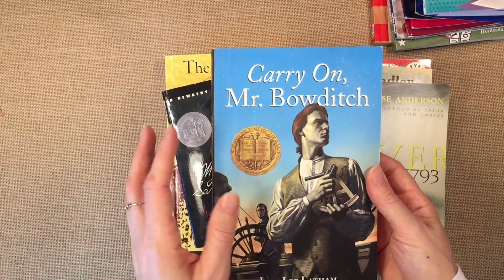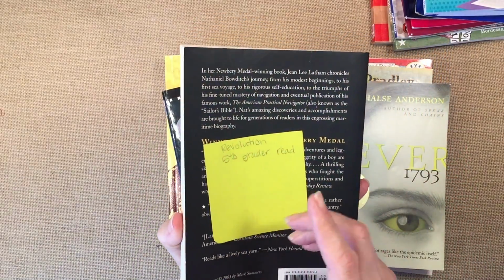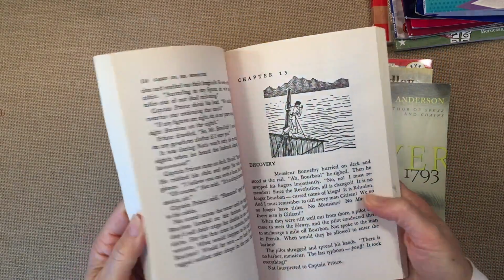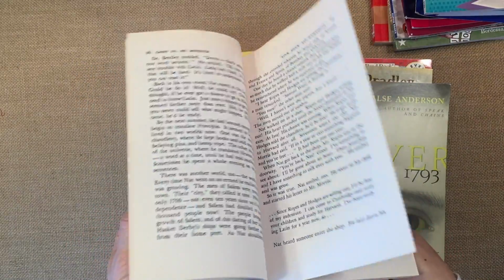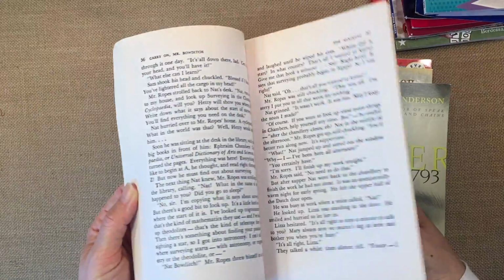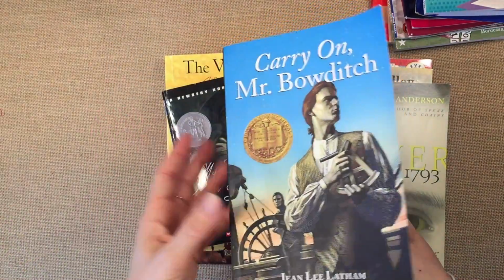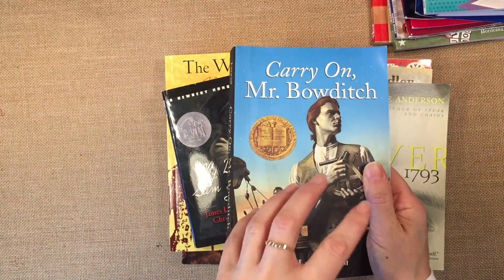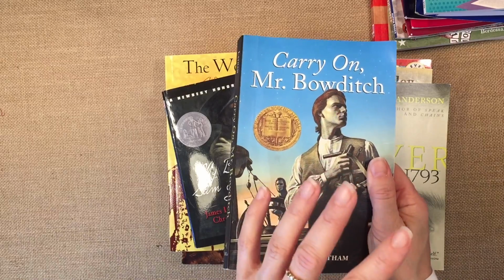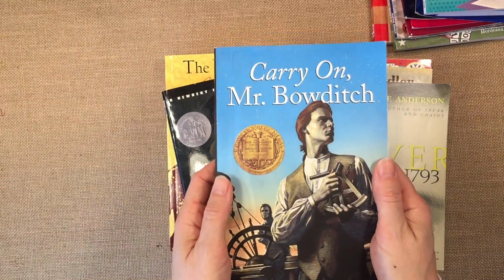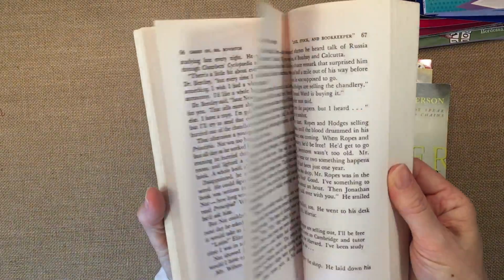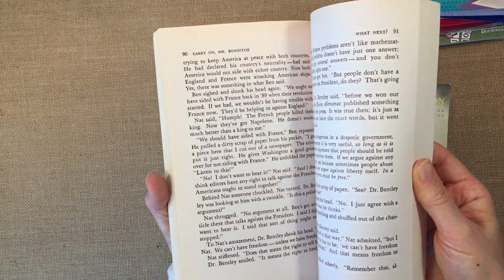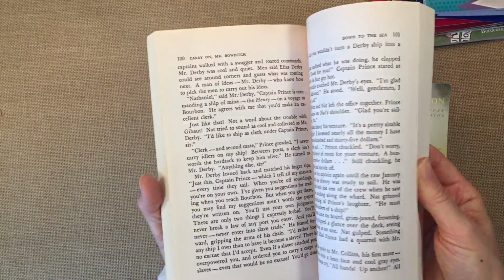So Carry On, Mr. Bowditch was a book that I wanted to assign both my 9th grader and my 5th grader. Now my 5th grader hasn't read this one yet, but my 9th grader read it and he liked it. He said it was sad, but he still liked it, and that's as much as I got out of him. Now granted, he read this at the beginning of the year, about 4 months ago, so maybe had I asked him then, I would have gotten a little bit more details about it. But I think this book would be suitable for anywhere from 5th through high school probably.